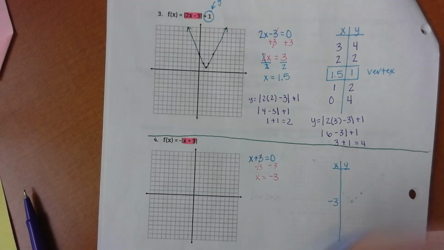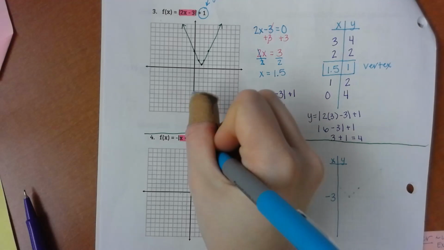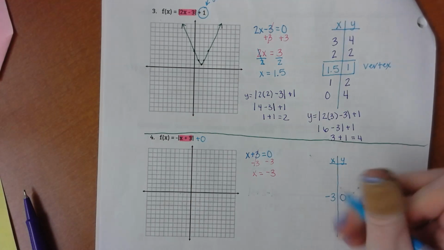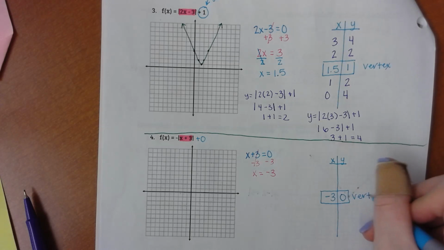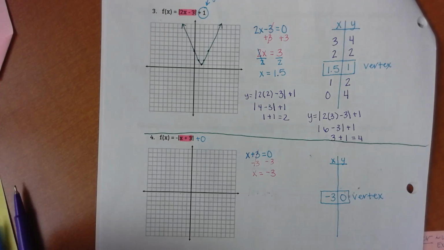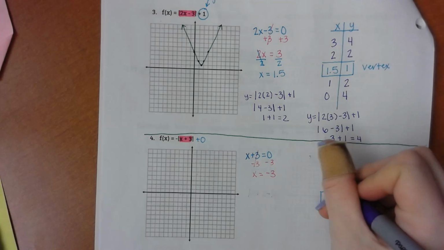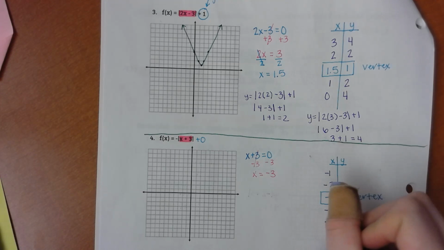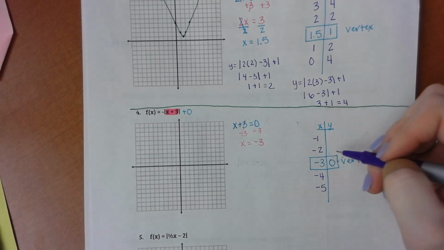So there is no value out here, so there's like that +0, so that's going to be my y value of my vertex. So then I pick 2 values above and below that. So -2, -1, -4, -5. And these are all going by 1, so we should be able to then also figure out what our pattern is.